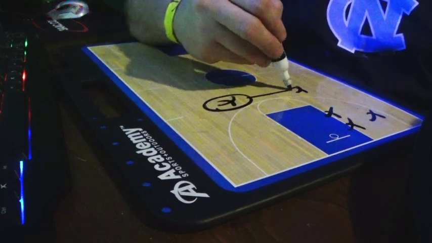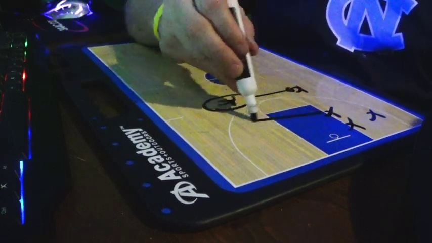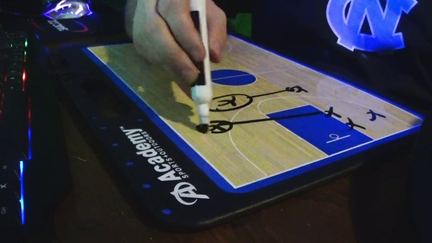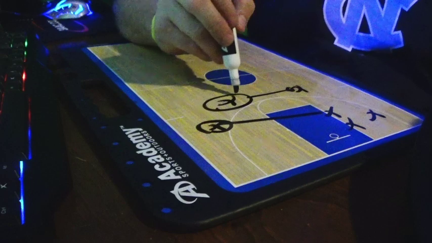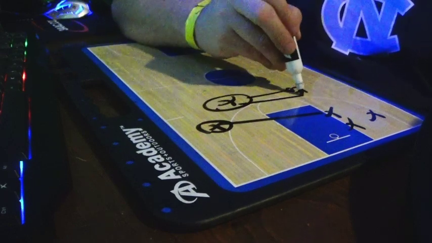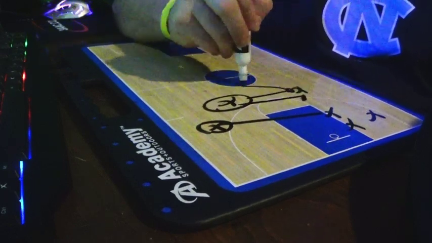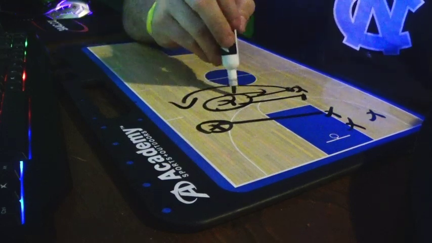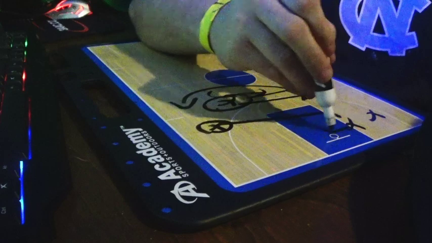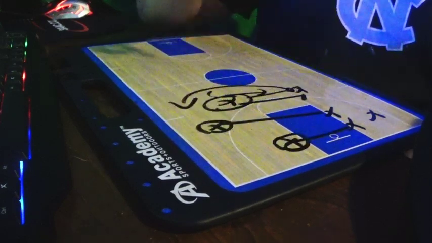So pass, come all the way across. Okay, pass, we're going to screen down, we're going to dribble. In the process between the handoff and the dribble, this guy comes across.